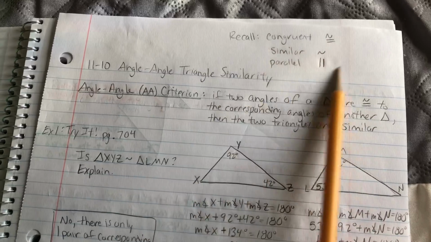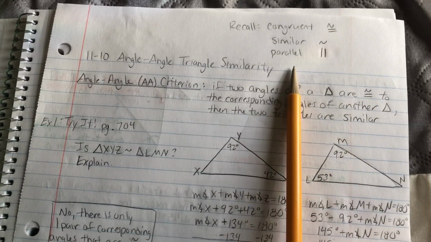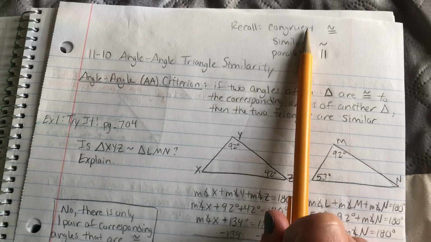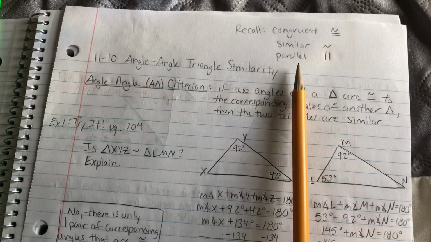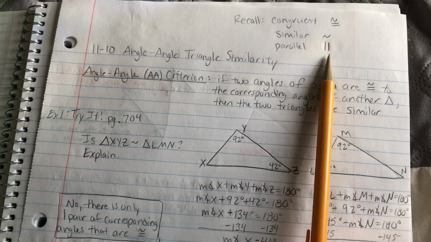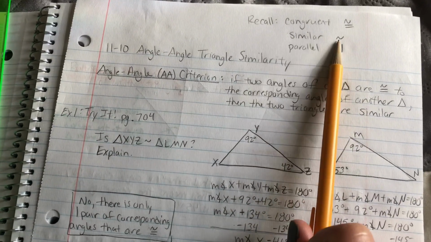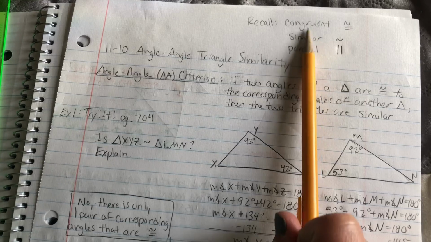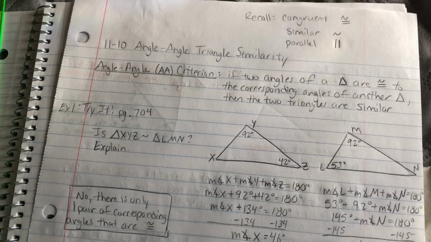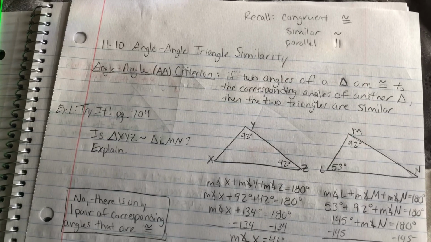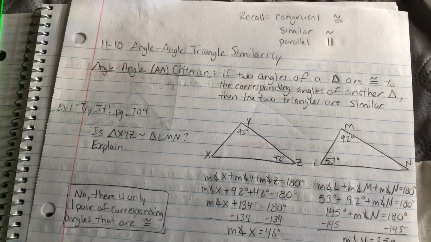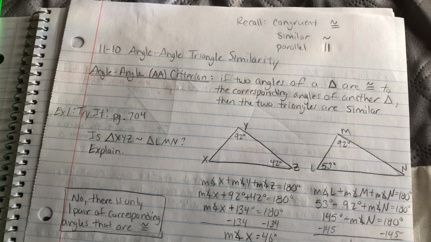So up here we have some notations that we've talked about in previous lessons. The congruent symbol, which means same exact shape, size, and measure. We saw in a recent video parallel lines. And then this similar notation. So similar is not the same thing as congruent. If two figures are similar, that means their angle measures do stay the same, but the size of their shape has changed. So they form some proportional relationships. That was in the first part of chapter 11.